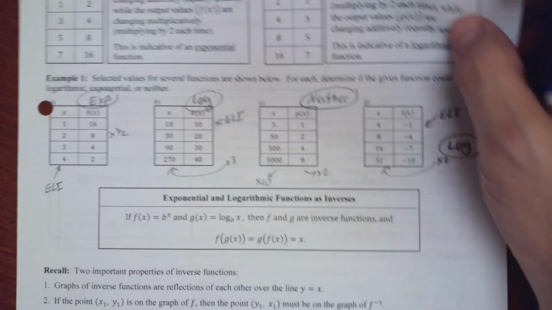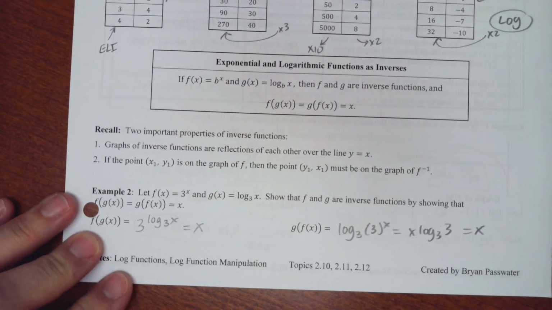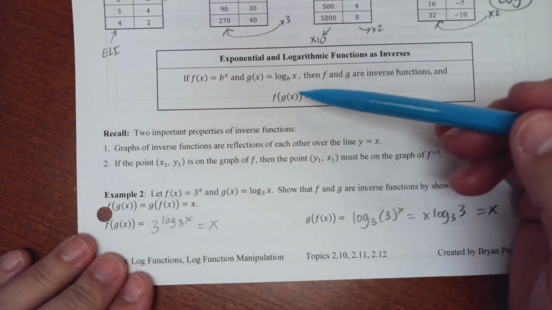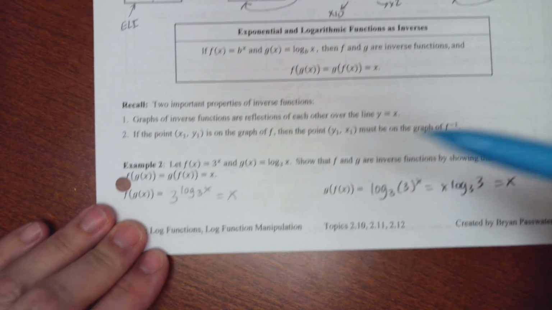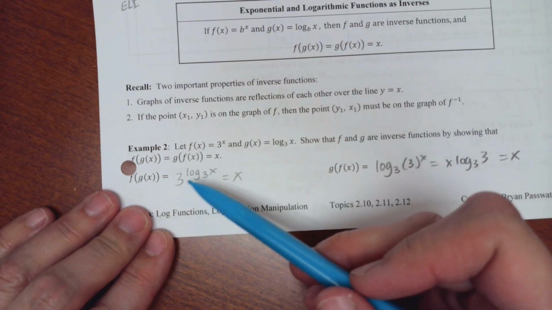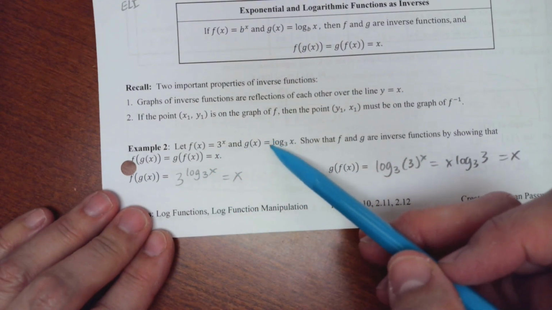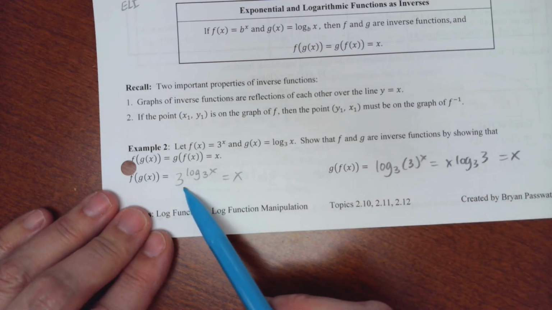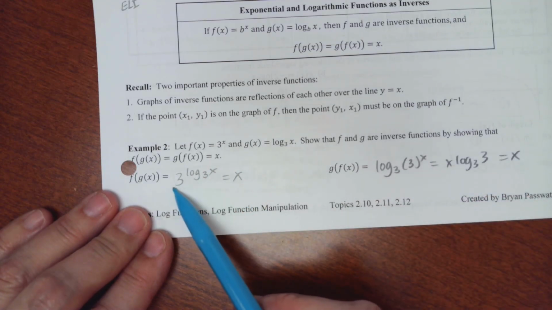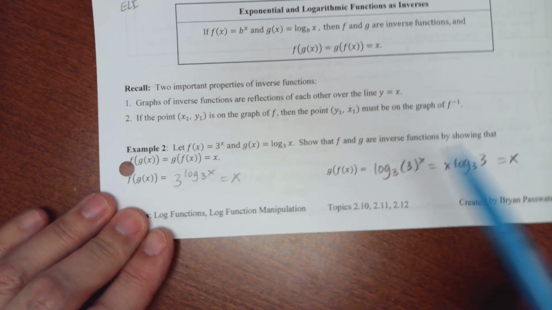Right? So when you do logs and exponential functions, they are inverses of each other, so you should be able to plug them into each other and you get x back out. So we've got an example down here. So f of x is here, and I'm going to be plugging this up there. Whenever you have matching bases, like a log with the same base as your base down here, they effectively cancel each other out and you get an x there.